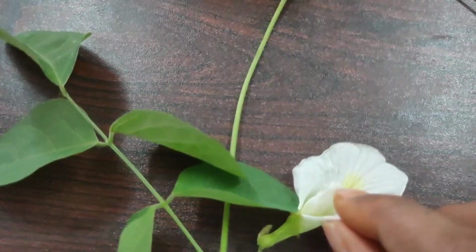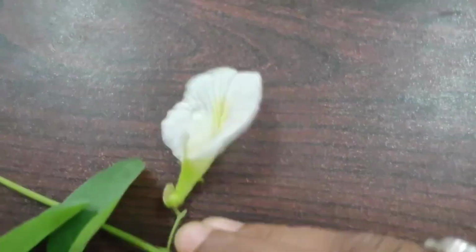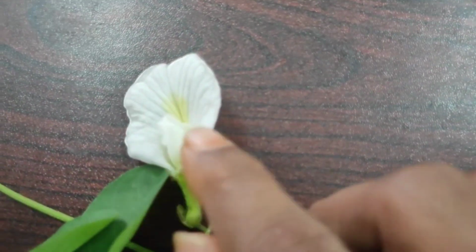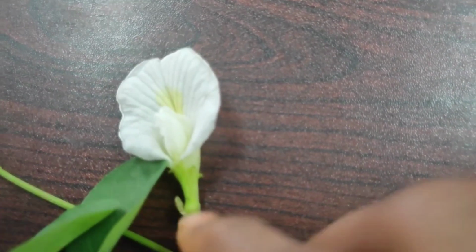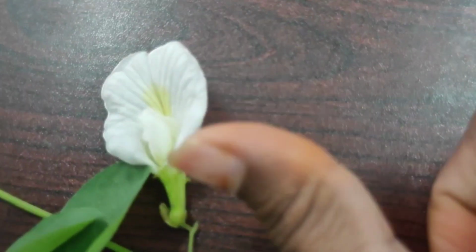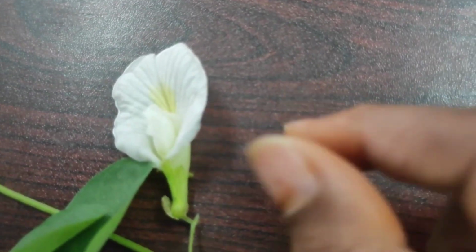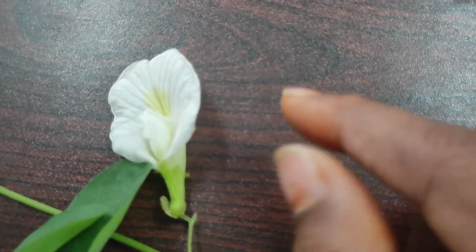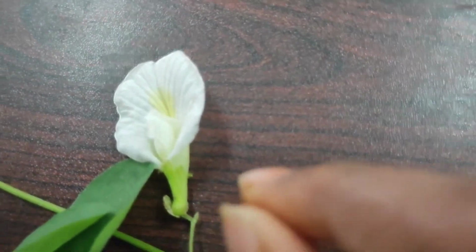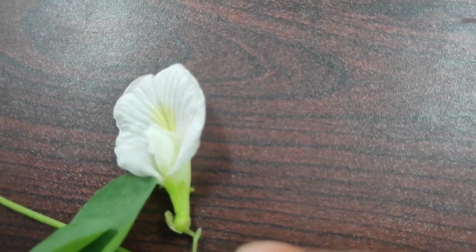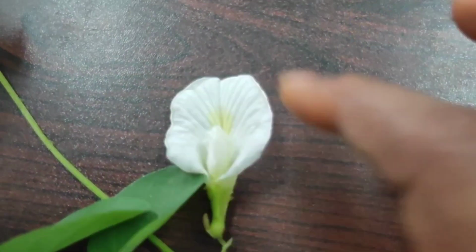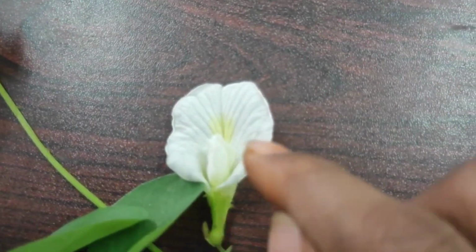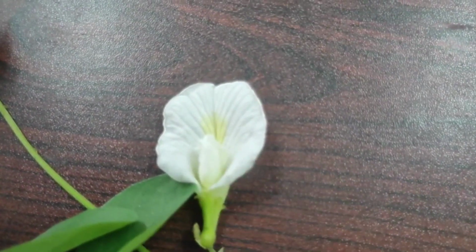Next, coming to the flower. While we dissect this flower, we can see that the flowers are bisexual. Bisexual means it will have both stamens as well as pistil, or androecium as well as gynoecium. This is why we call the flower bisexual. Okay? Before dissecting it, we'll study some character features. After dissecting I'll show you how the flower is bisexual.